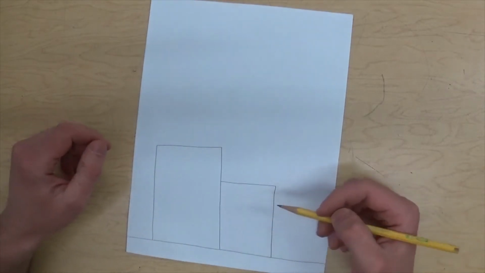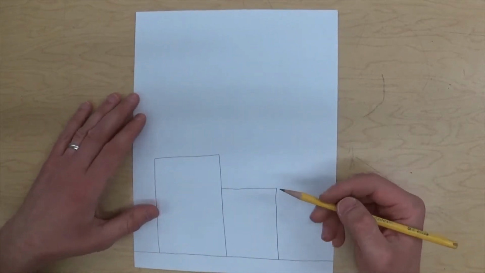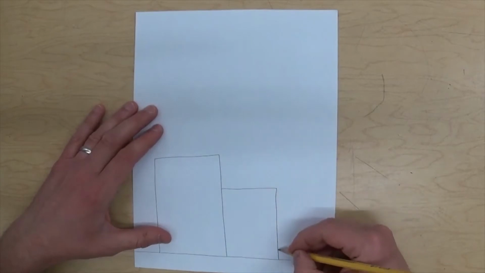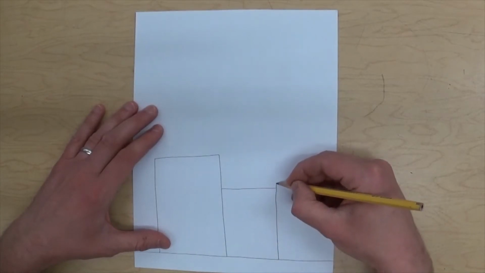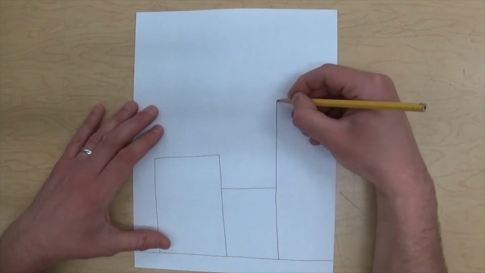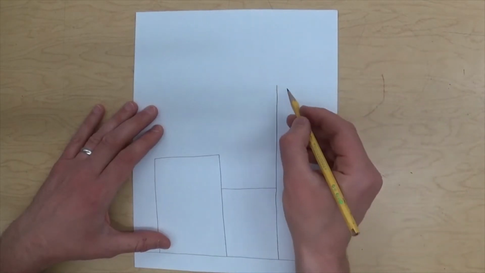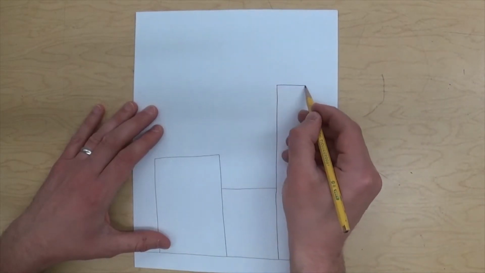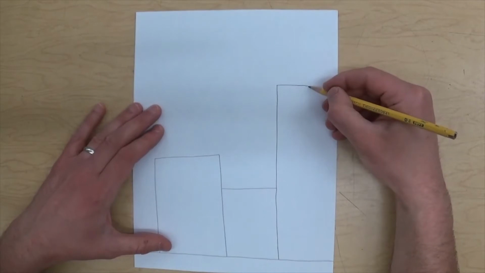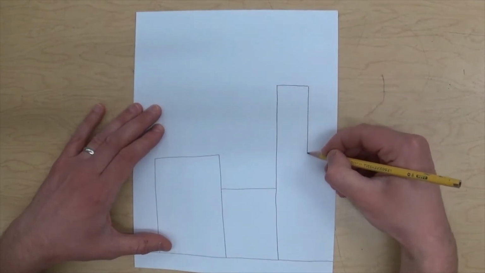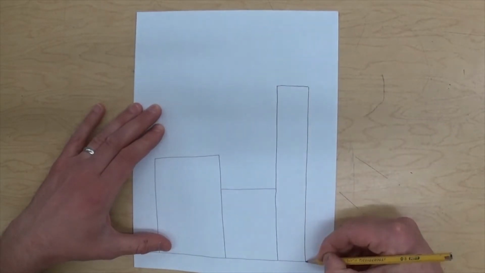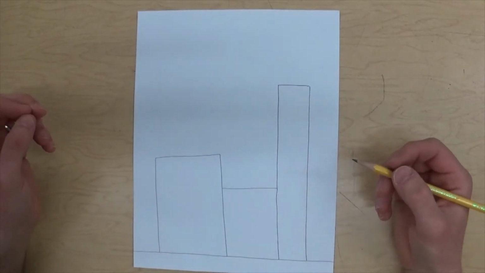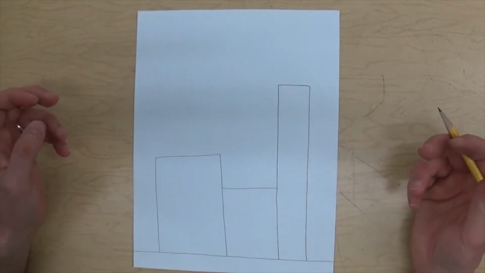But if walls can be short, they can be really tall too, and that's called a tower. And this line's already drawn, so maybe I could just start here and go way up high in the sky, over a little bit, and then down like this. So we've just made some walls just using shapes.